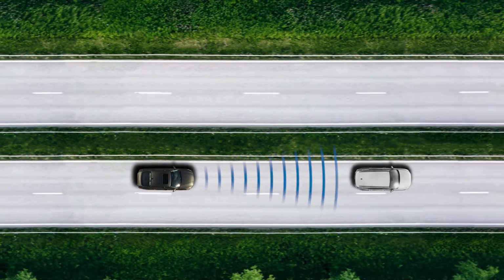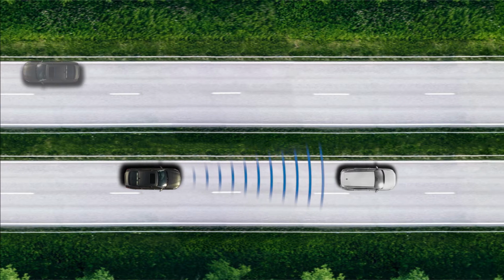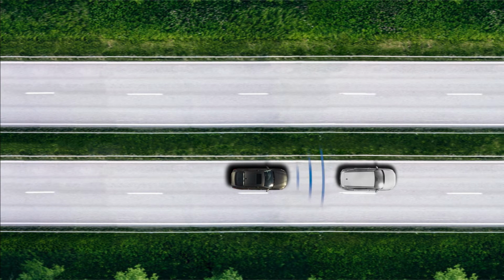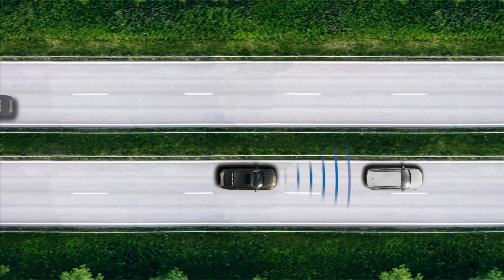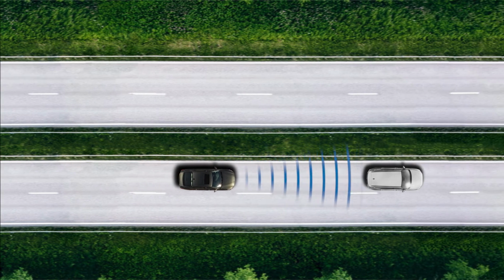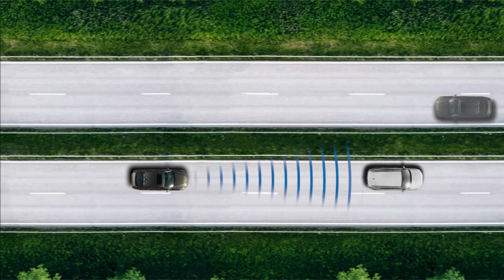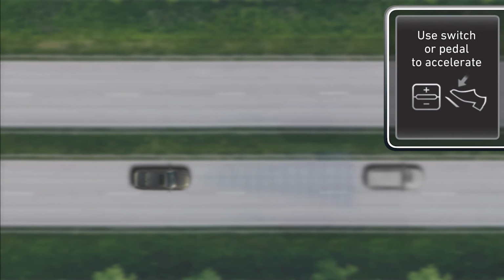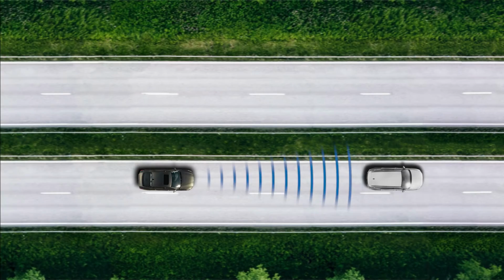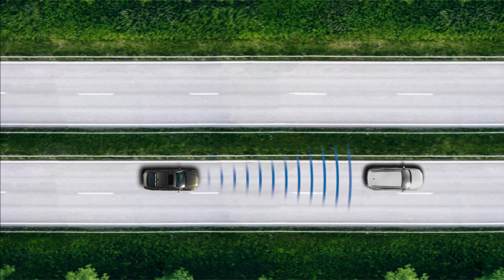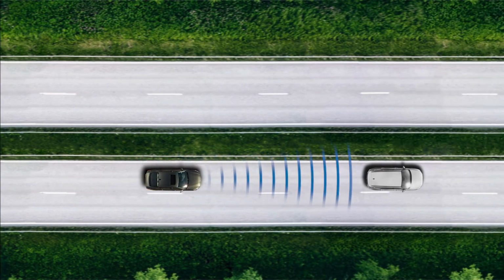When Highway Driving Assist is operating, your vehicle will stop if the vehicle ahead of you stops. Also, if the vehicle ahead of you starts moving after the stop, your vehicle will start as well, as long as it does so before the system times out. If it does time out, you will be prompted by the "Use switch or pedal to accelerate" message. Depress the accelerator pedal or push the up or down cruise control switch to start driving.